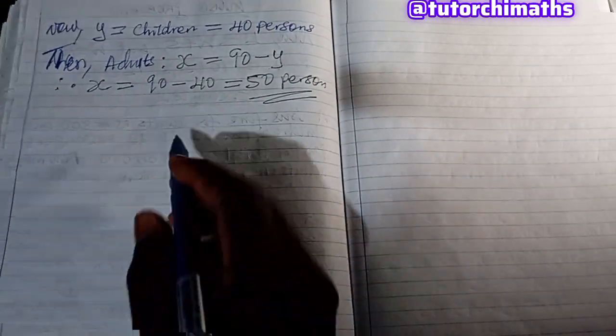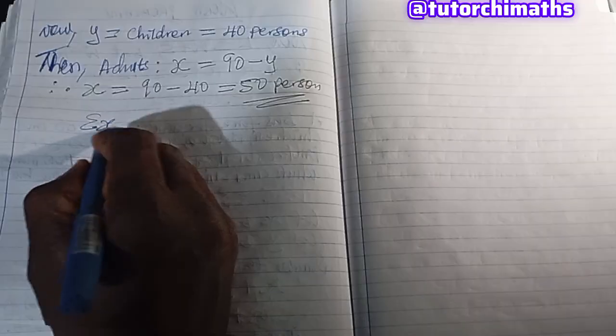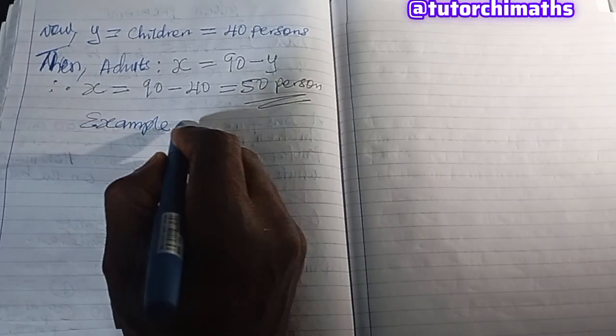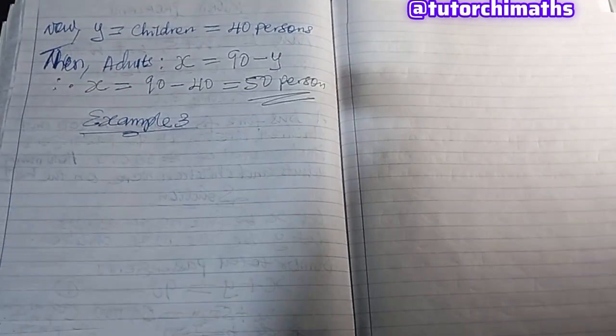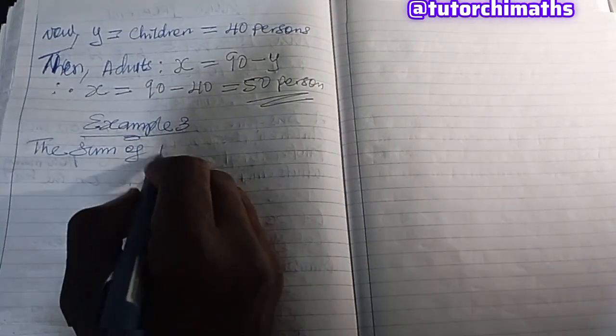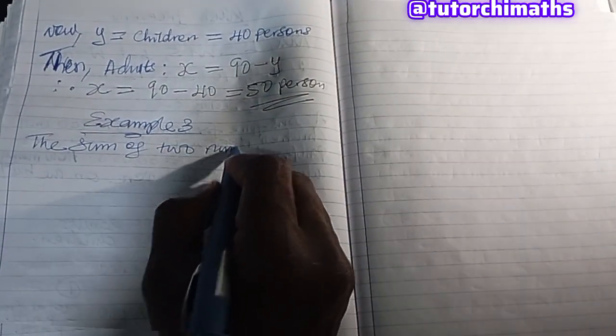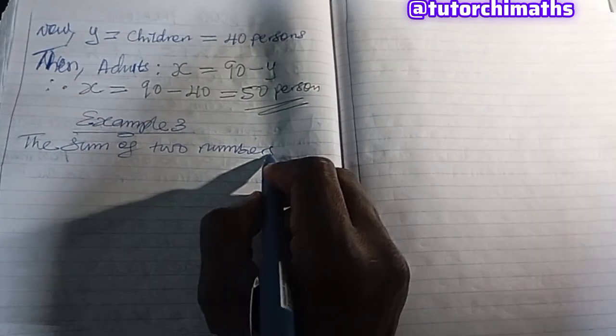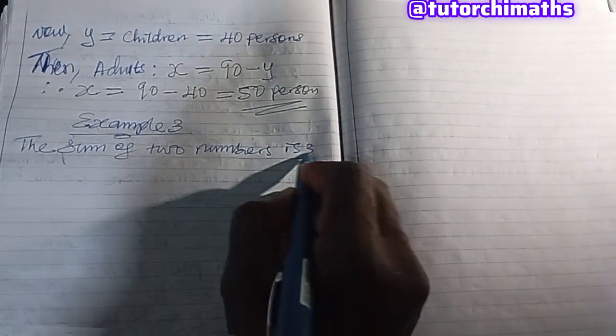Okay, now example 3. Example 3, I have here the sum of two numbers is 35.